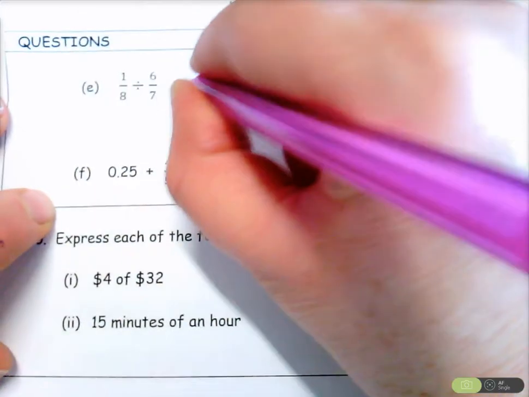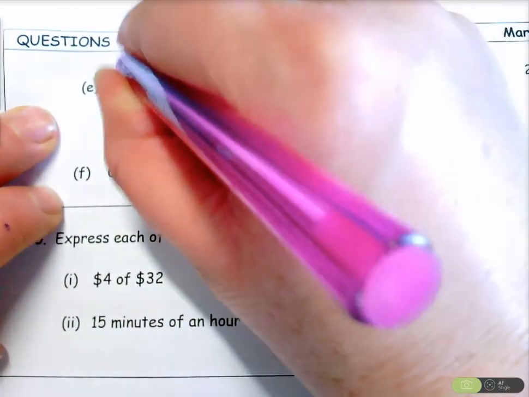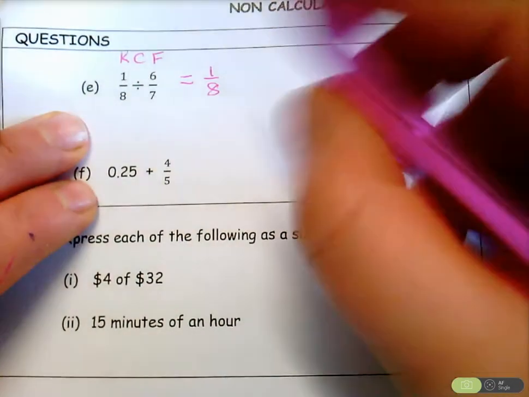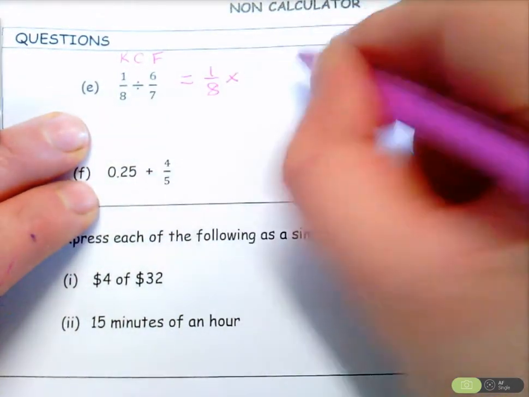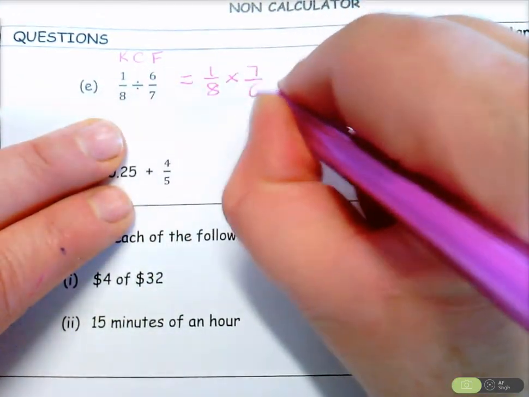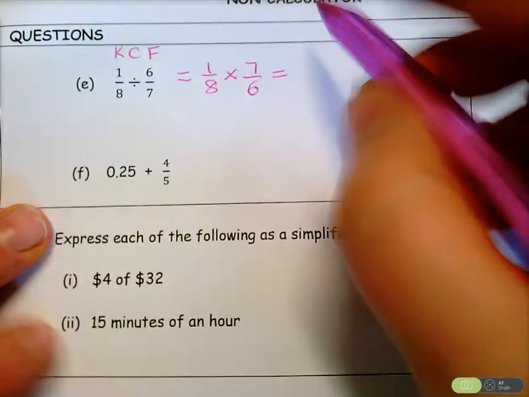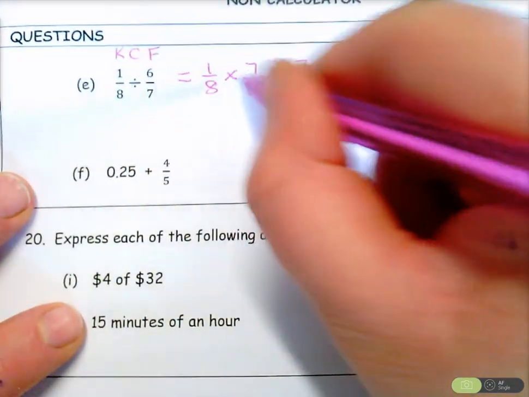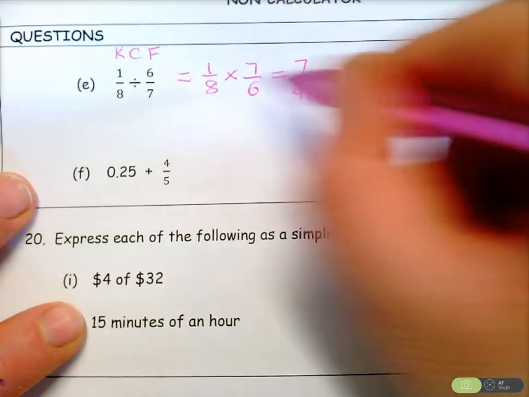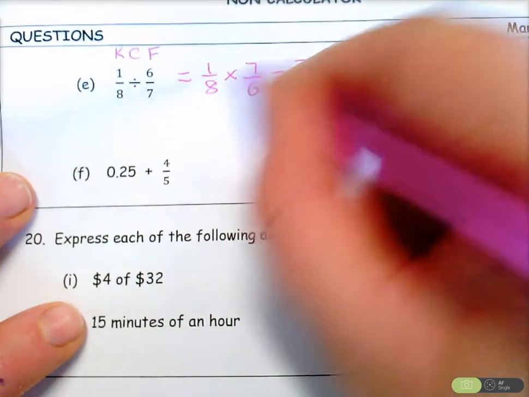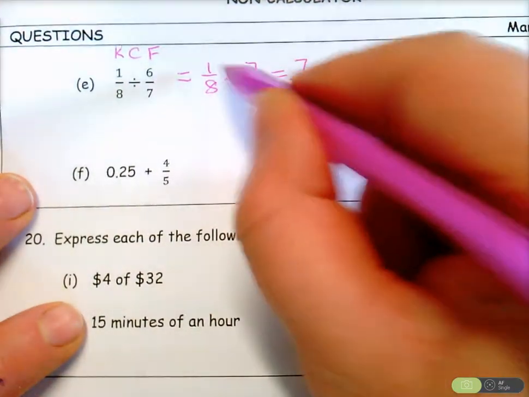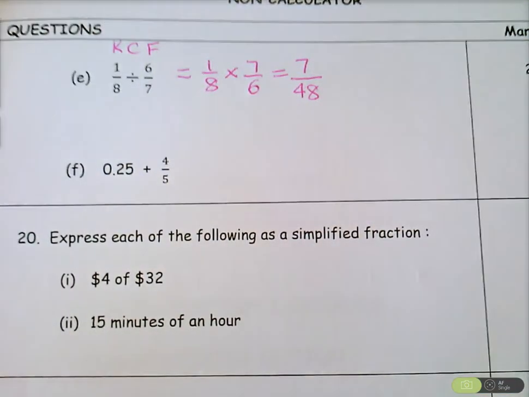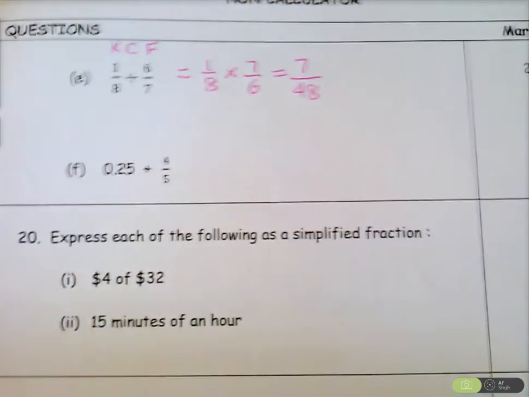In the next question, we're dividing fractions. Remember the rule, keep, change, flip. Keep the first fraction, change the divide to a times, and flip the second fraction. This becomes like a multiplication problem. So 1 times 7 is 7, 8 times 6 is 48. We of course checked that we couldn't do any cancelling between the 7 and the 8 or the 1 and the 6. So we also can't cancel anything with the 7 and the 48.